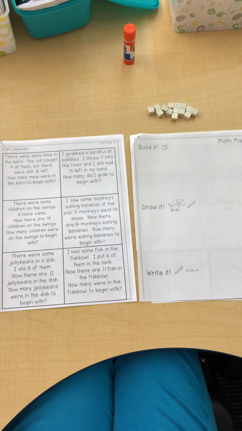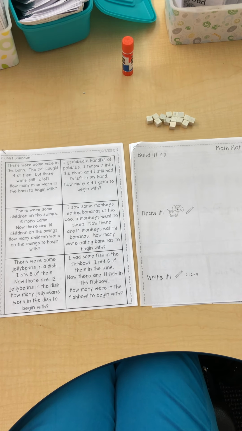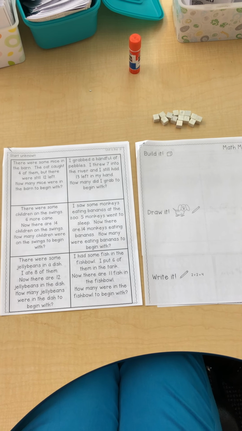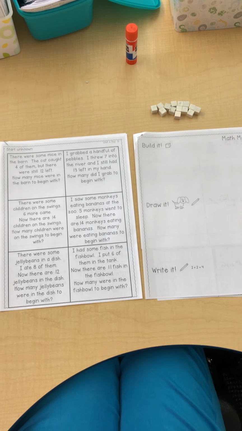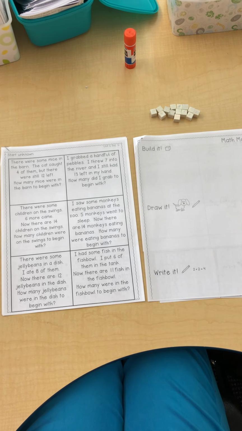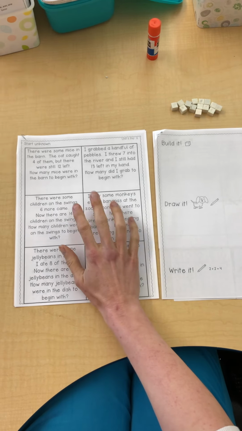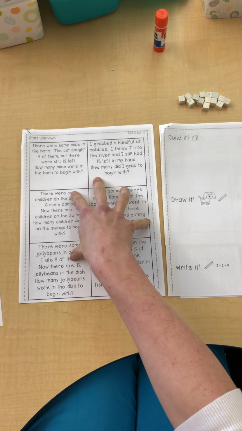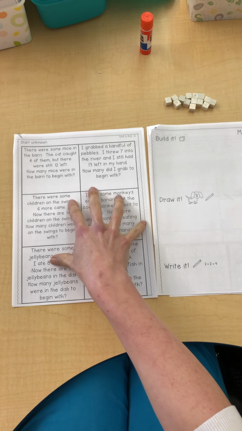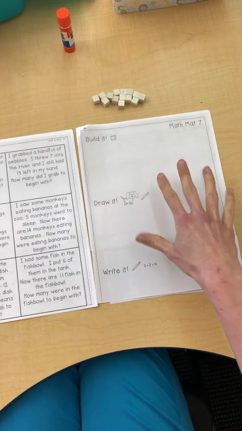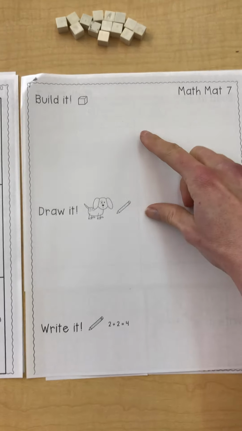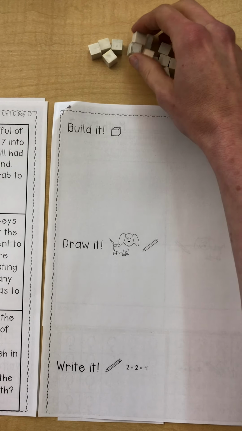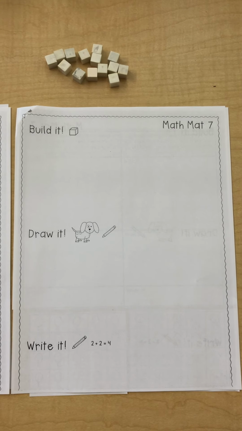Hi, first grade. I am going to do a tutorial on the story problem portion of the week 3 math packet. So we did some problems like this already, so you should already be familiar with the concept. I'm going to pick 3 of the math stories that I would like to use. And then there are 3 of these pages, these math mats, where you will build it with objects. I have some cubes with me today. You can use any objects you have around the house.